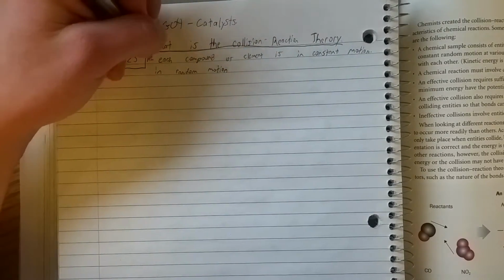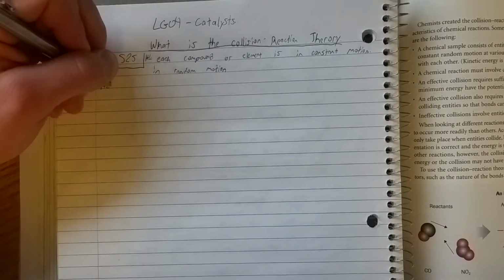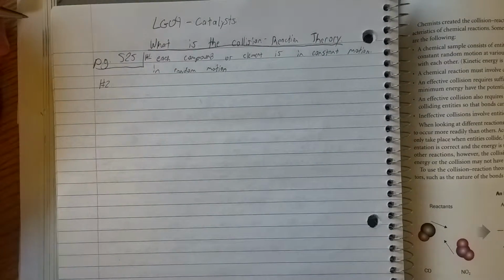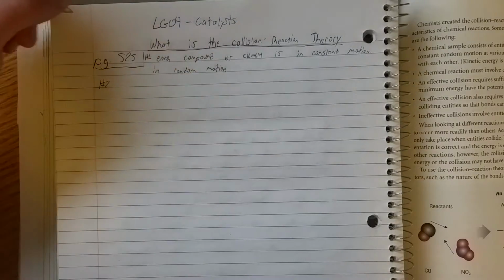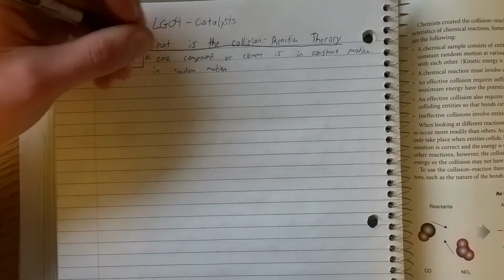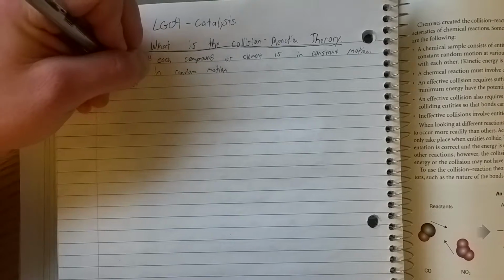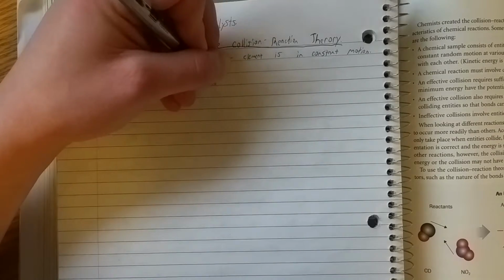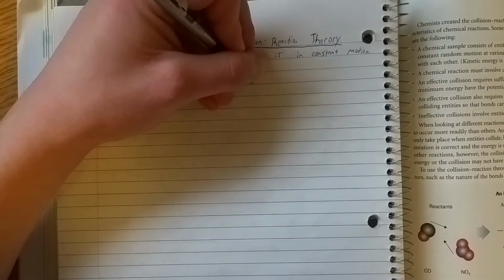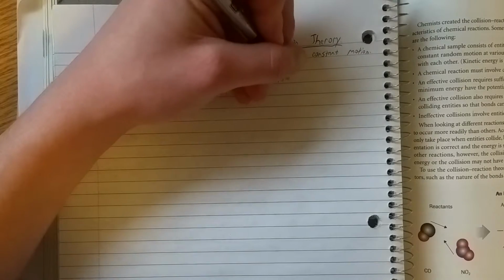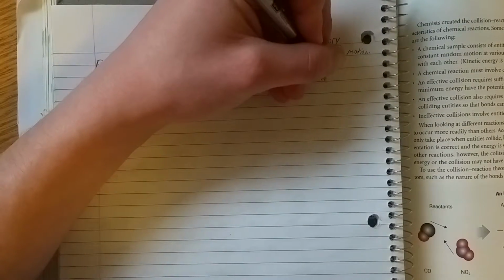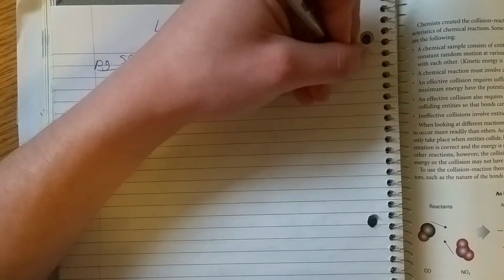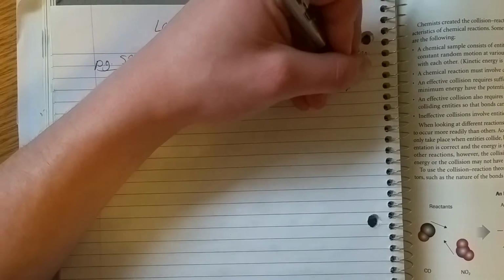That's number 1. Number 2 says a chemical reaction must involve the collision of reactants. So, when we have our reaction, our reactants must collide in order to have a reaction and make products.